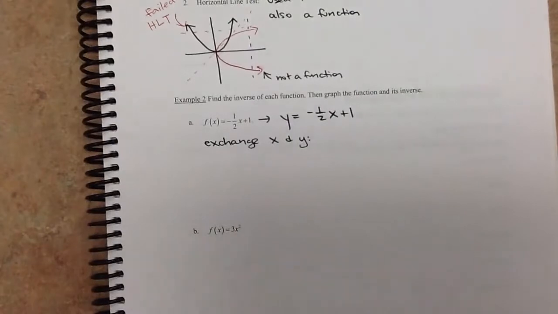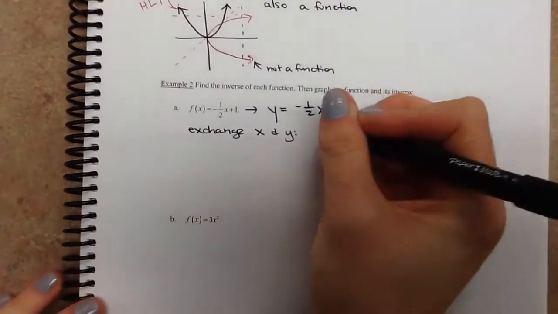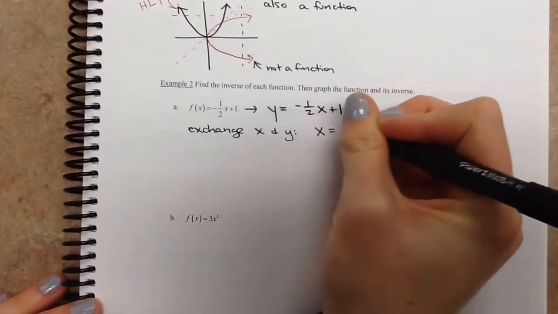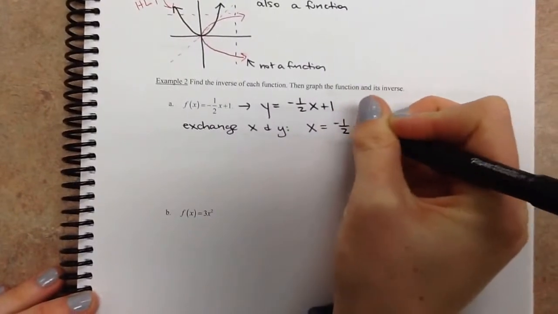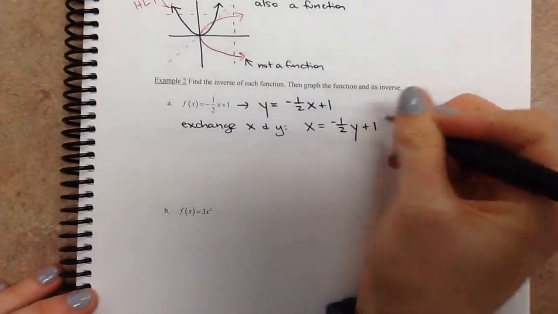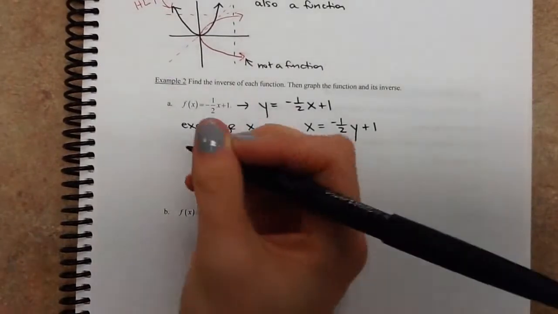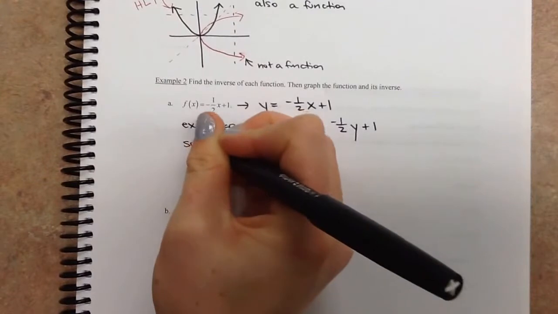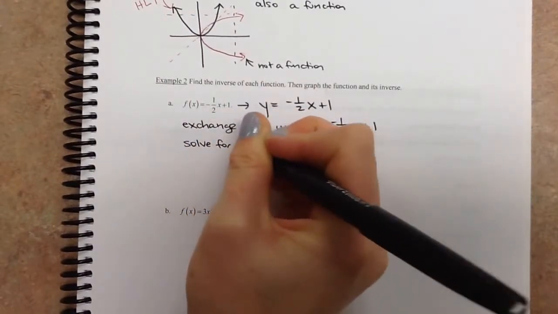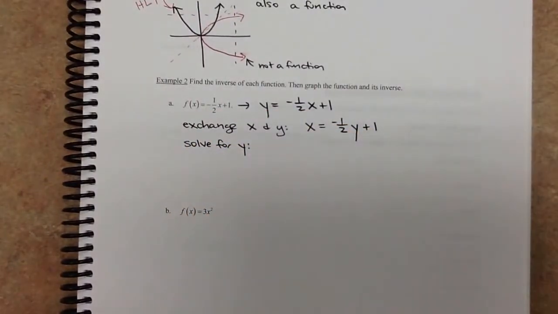Okay, so exchanging x and y is the first step in finding an inverse. So instead of y here, I'm going to write x, negative 1/2, and instead of x, I'll write y. And then what you do is whatever algebra you need to do to solve the equation for y. Okay, so we want to get it to a point where y is by itself again.